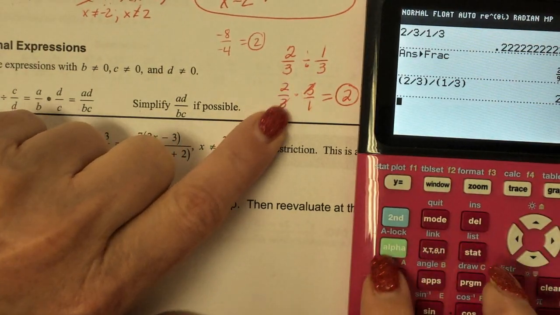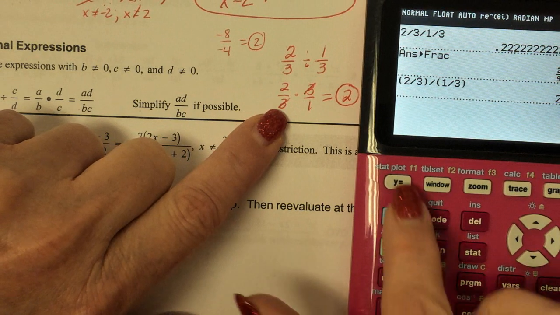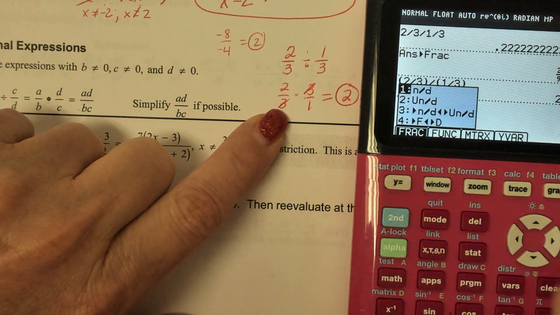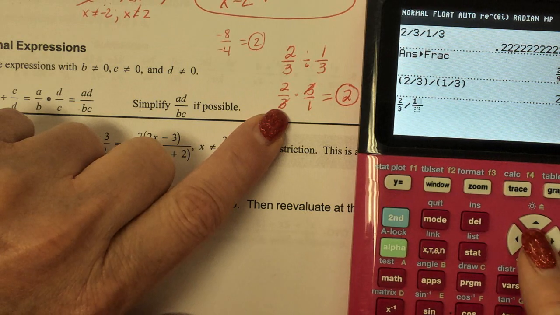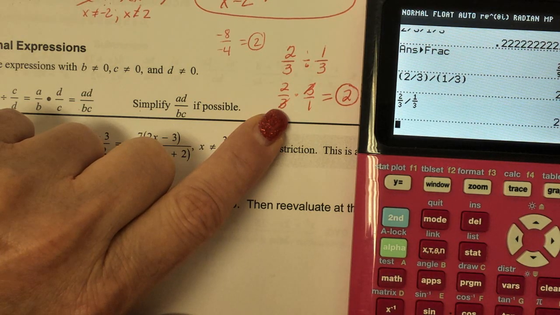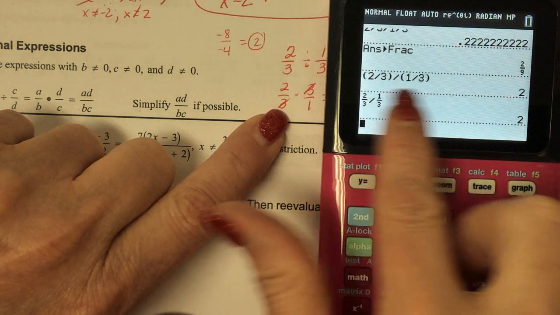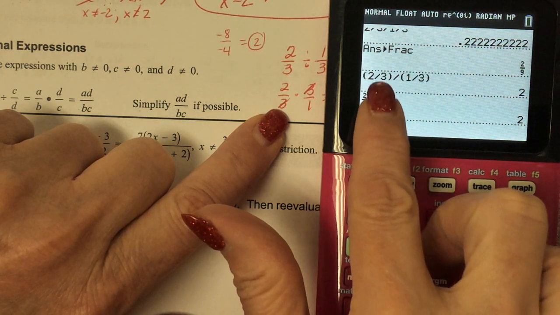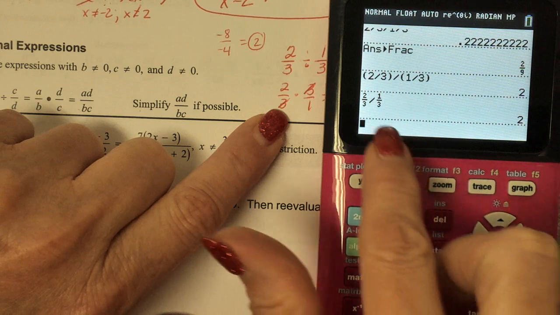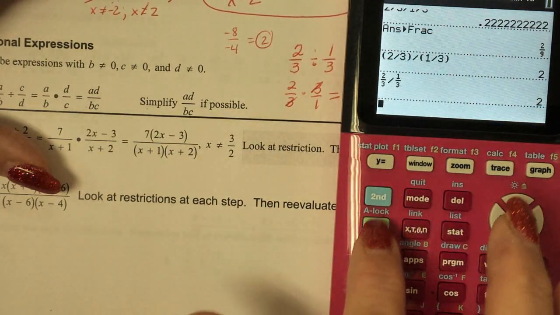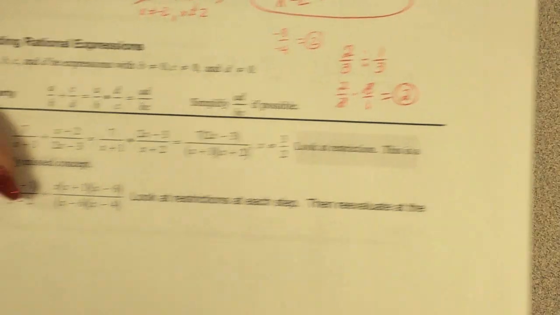Or I could use that cool thing I showed you earlier. Alpha y equals, get the fraction, 2/3 divided by alpha y equals 1/3, and it gives me the right answer. Okay? Whenever you're taking that ACT, make sure you do that. Put parentheses around your fractions if you're multiplying or dividing. Or just use that alpha if you have a new calculator.